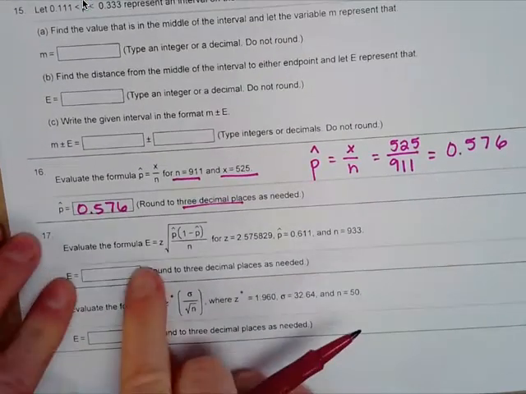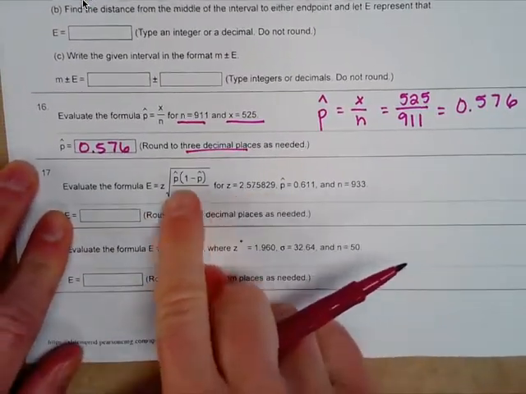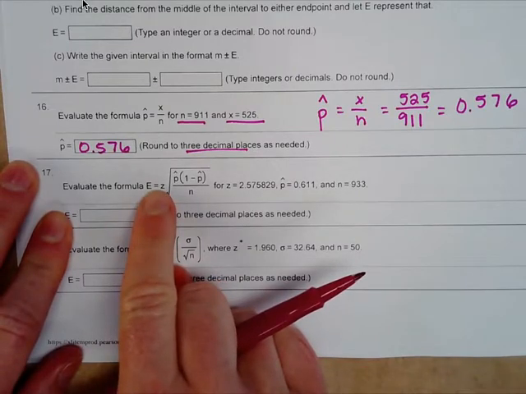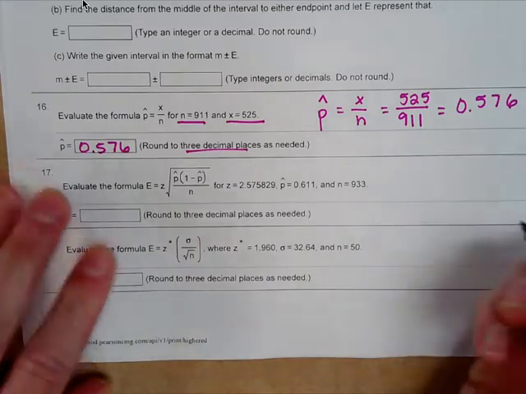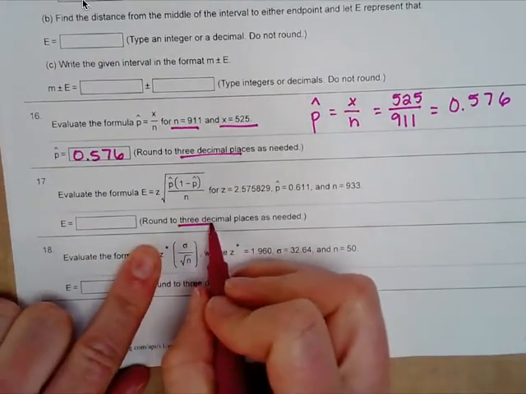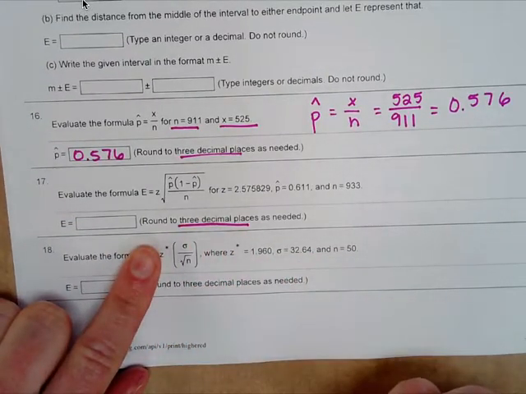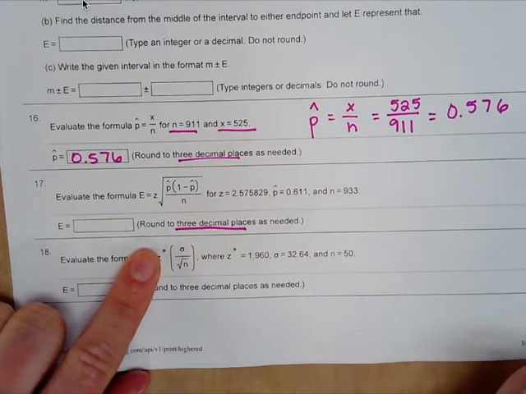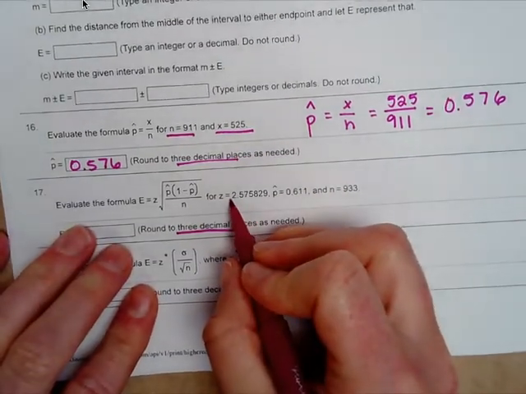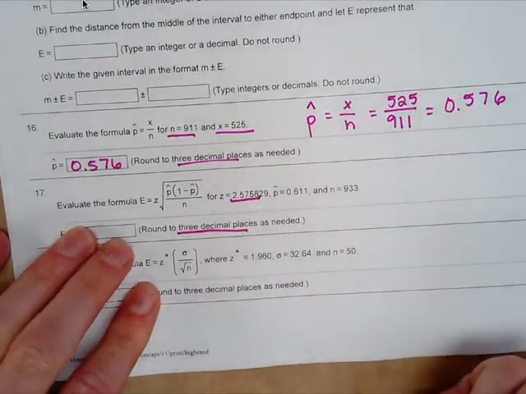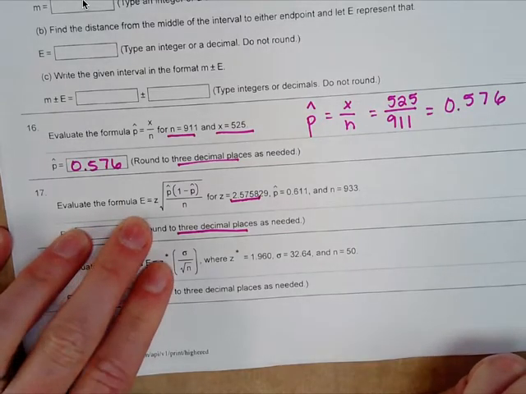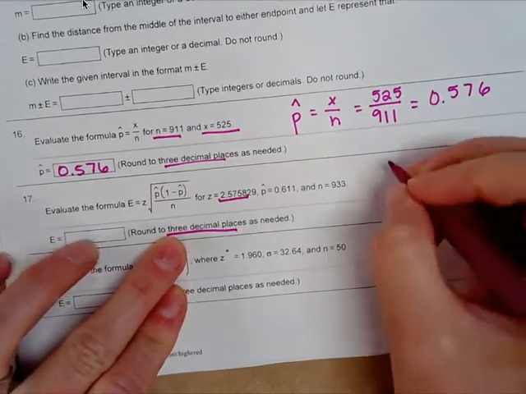Okay, the next one, you would also plug in the values. So E is found by multiplying the z value, plugging it in. This one wants you to have 3 decimal places, so in your original, I would go 4 decimal places. I'm going to use 4 decimal places whenever I plug it in. Since this is 3, I just go 1 more.